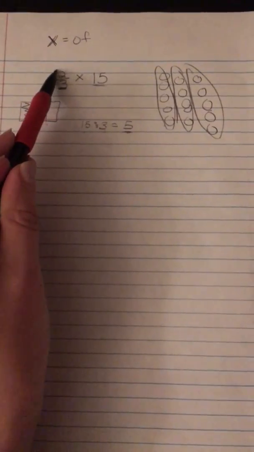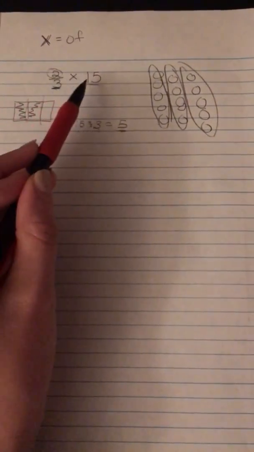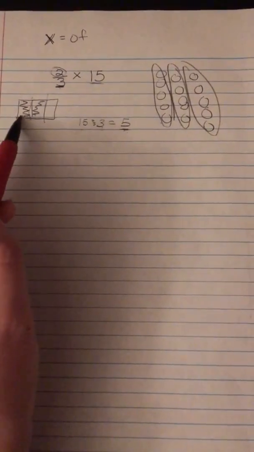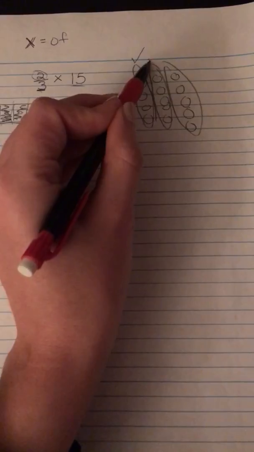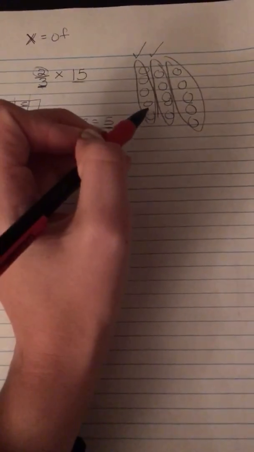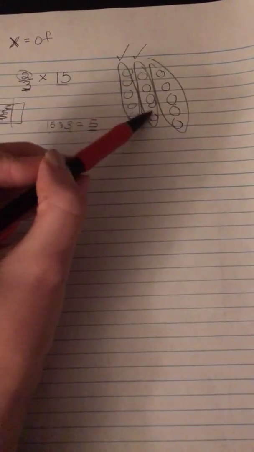I'm taking 2/3 of 15. So just like I shaded in 2 pieces, I'm taking 2 of these groups. So if I took 2 of these groups, that means I took 5, 10 cupcakes. And that's my answer.